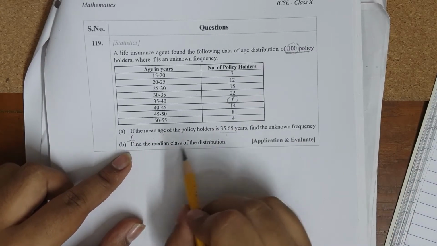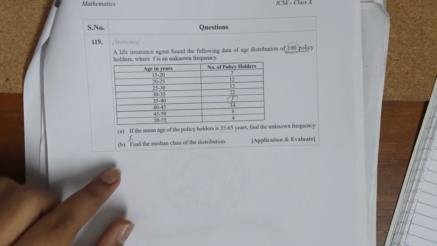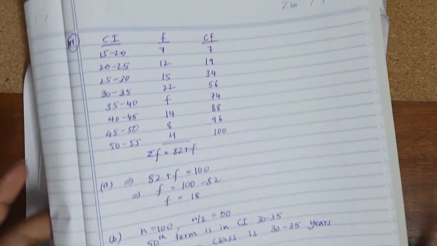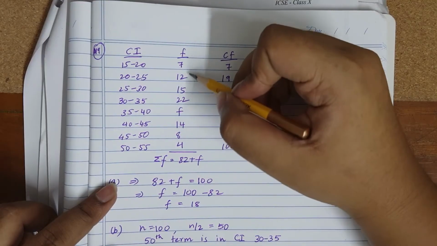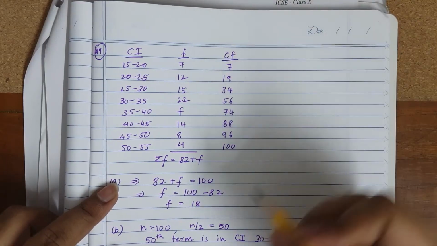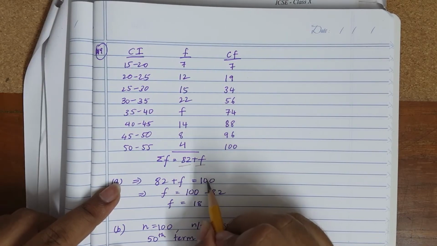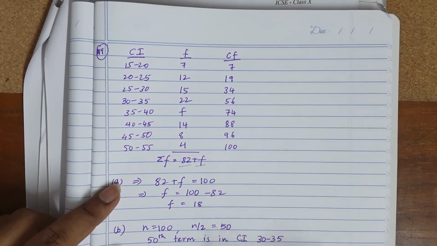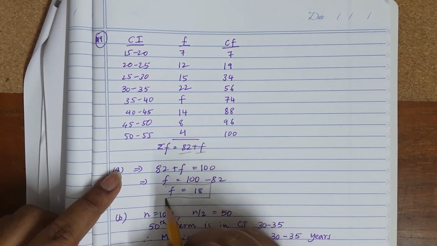And then to find the median class, we will have to look at cumulative frequencies. So the first part of the solution, suppose you note down the class intervals and the frequencies. You add up all the frequencies and you will get 82 plus F. And this should be equal to 100, which is given in the question, 100 policy holders. So from there you will get the missing frequency as 18.